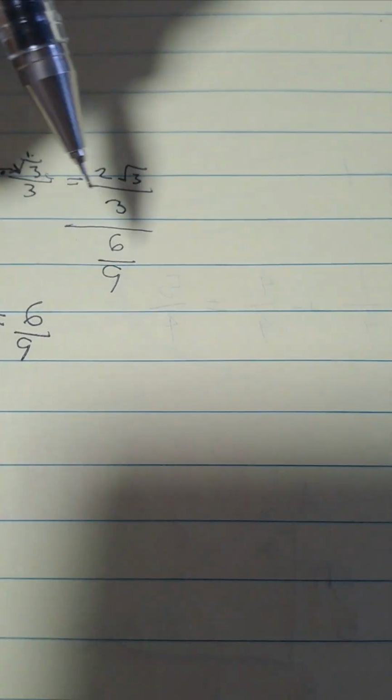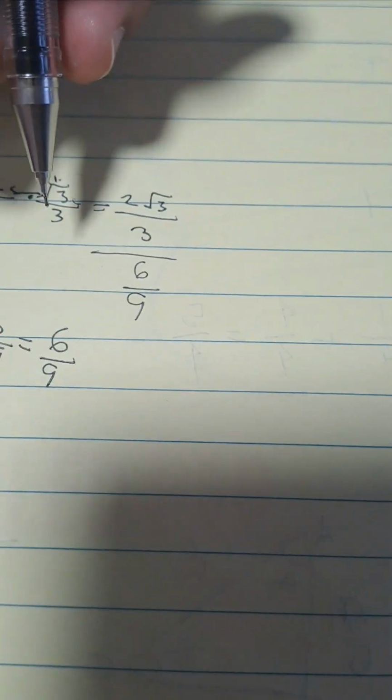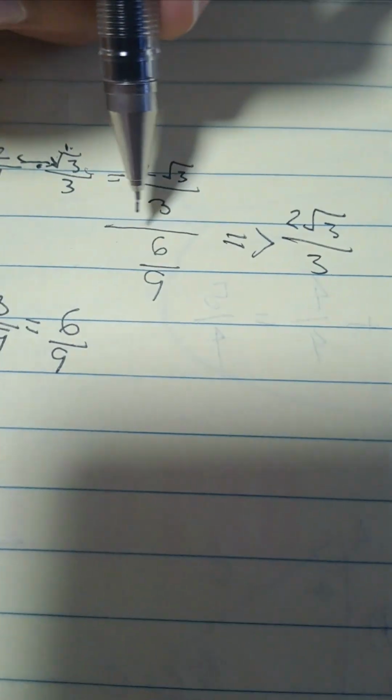Now you can write that here, 6 over 9. That's not the final answer yet. So expanding it, it would look like this: 2 root 3 over 3. This line means division, so divided by 6 over 9.